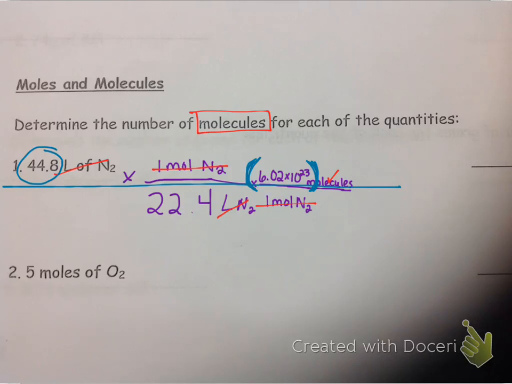So once you're sure you have that into your calculator correctly, and you've multiplied by 44.8, then you divide by 22.4 because that's what's in your denominator. So multiplying across and dividing by what's on the bottom is going to give us our final answer, which is going to come out to be 1.20 times 10 to the 24th, and our units are molecules of N2.